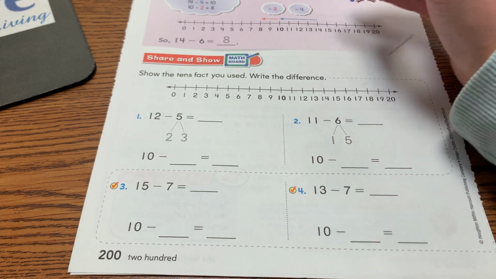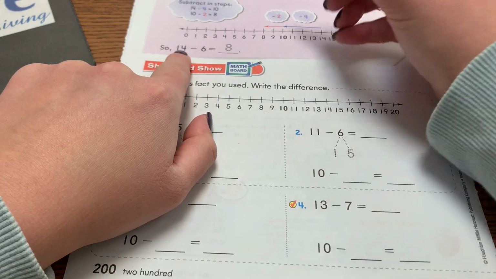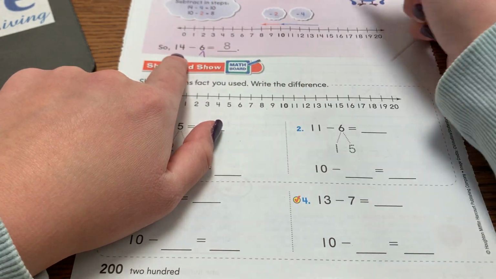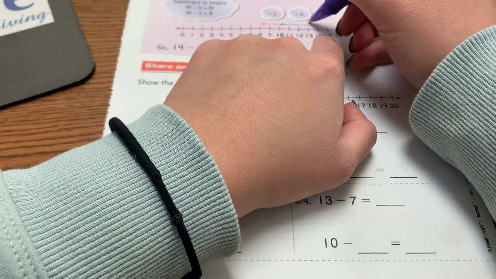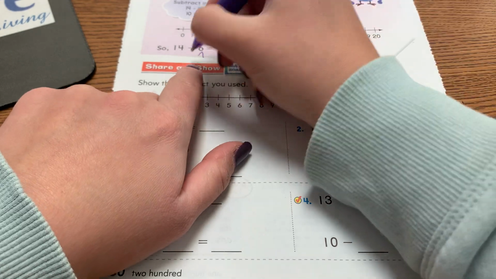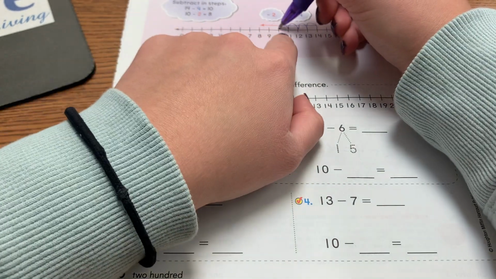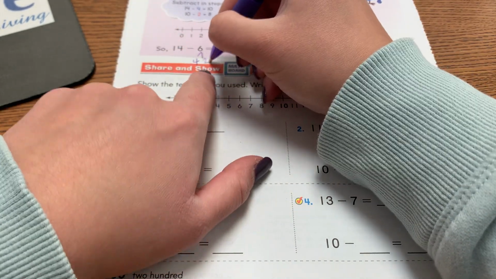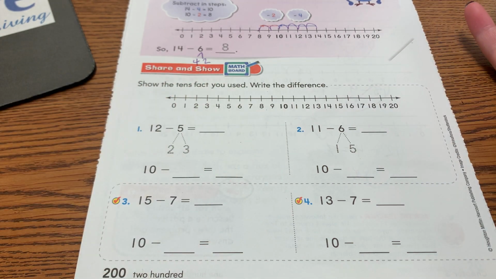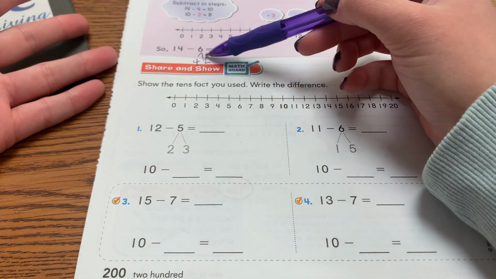I know that you start at this number and go back to 10 and you put that there, okay? So like if we start at 14, 1, 2, 3, 4, so we put a 4 there. And then we go back the other 2 and put a 2 there, okay? So then we have 10 minus 2, which is 8.